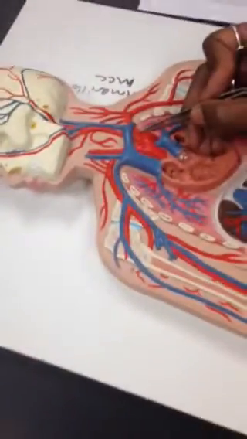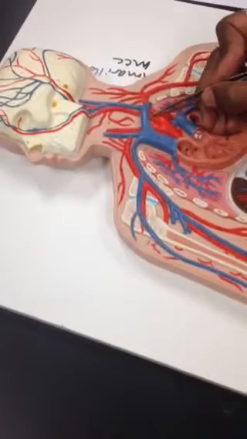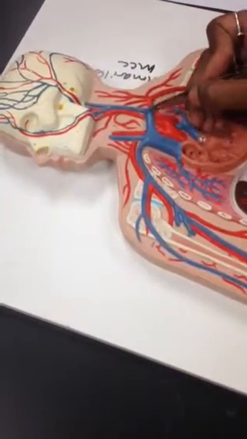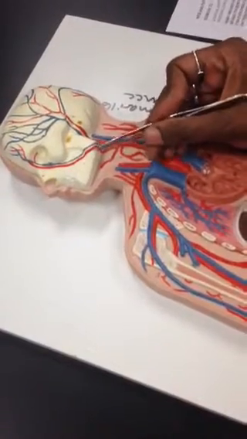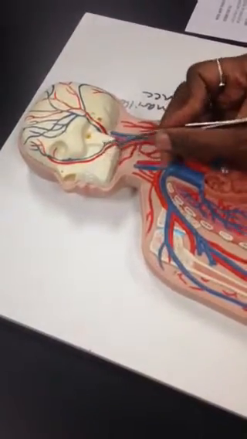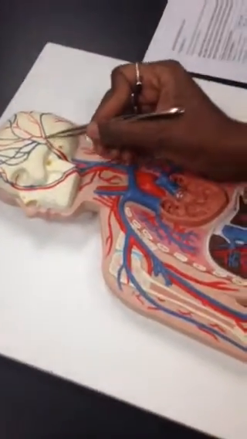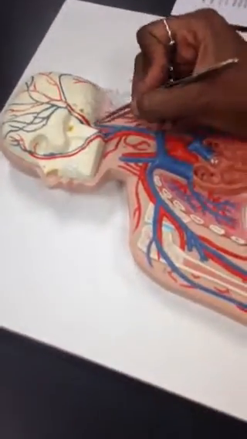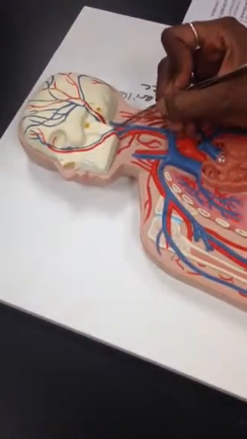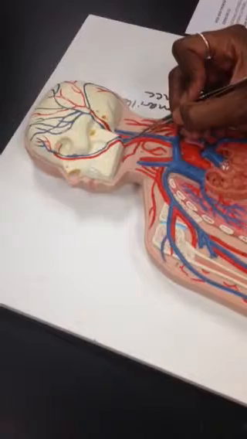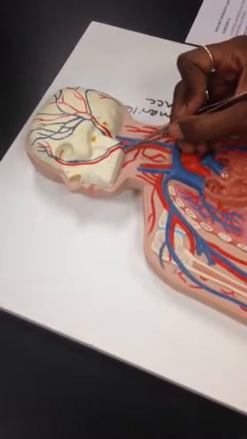Now, let's go to the left common carotid. The left common carotid is going to go up, and I end up going to my facial artery right there. If I go up that way, this is going to be my temporal artery. Your facial and temporal arteries, since they're on the external side, actually come from the external carotid.